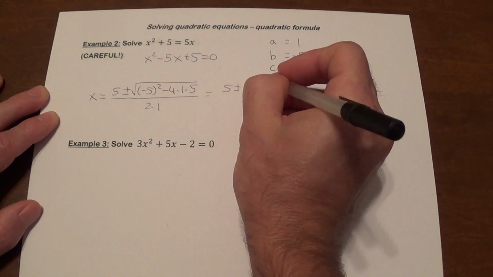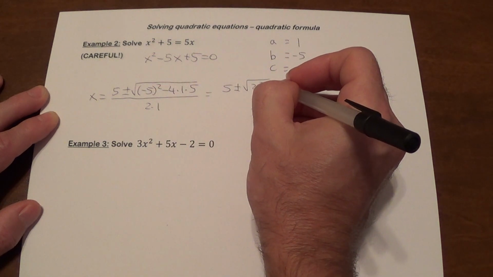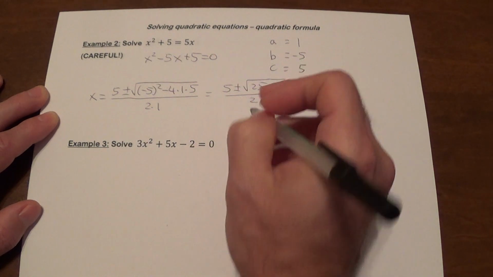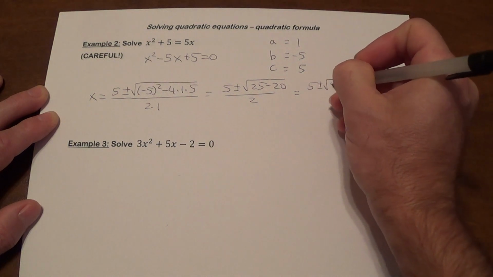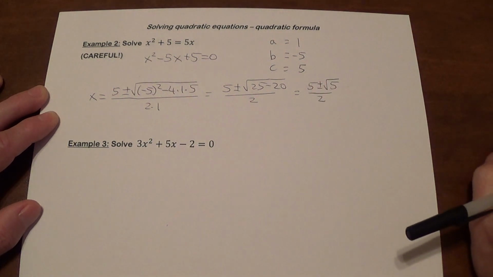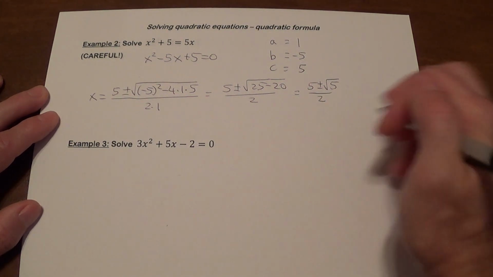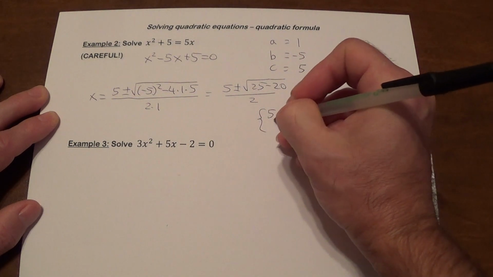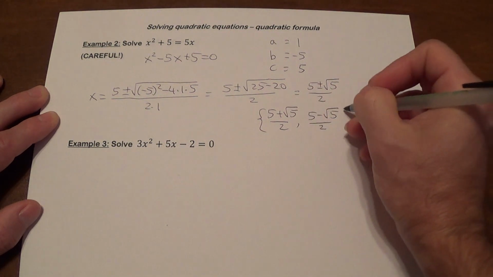5 plus or minus the square root. Negative 5 squared is 25. This will give you minus 4 times 1 times 5, minus 20, right? Over 2. So what do we get here? 5 plus or minus the square root of 5, over 2. Well, here the square root of 5 is something that you can't really do anything with. You're just going to leave it like that. So our solutions here will be 5 plus the square root of 5 over 2 and 5 minus the square root of 5 over 2.